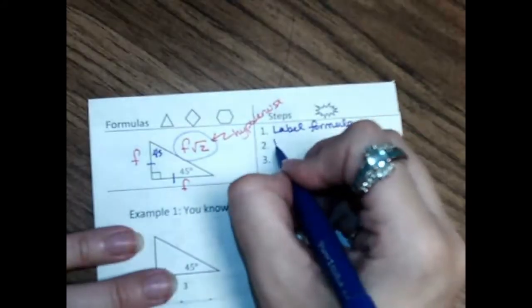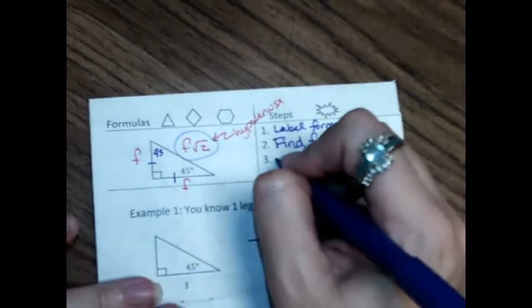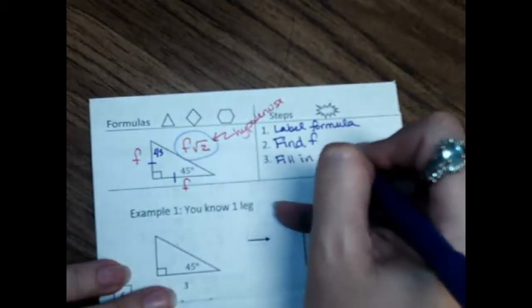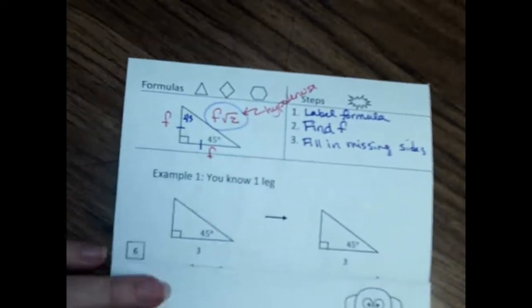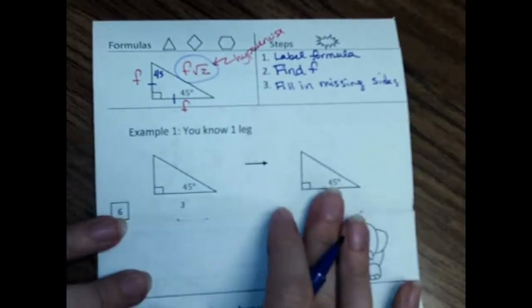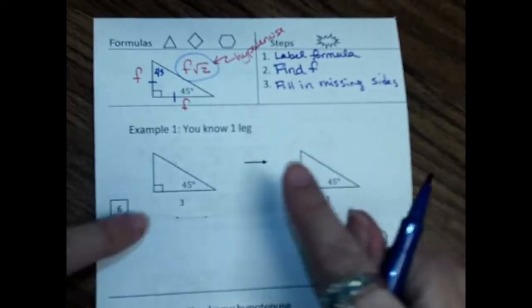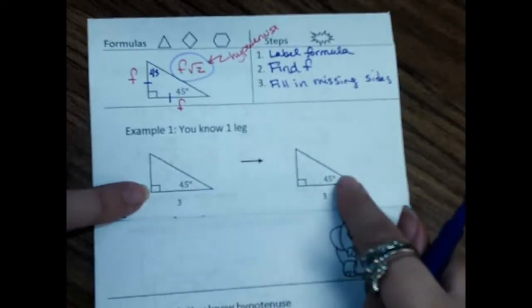Then, step 2 is find f. And finally, fill in the missing sides. So, that's the same steps we're going to do on every problem. I drew these problems out twice, because as we work these, we actually write right on top of the triangle, so this way you can still see this is what the problem looked like originally, and this is what the problem looks like when I finish it.